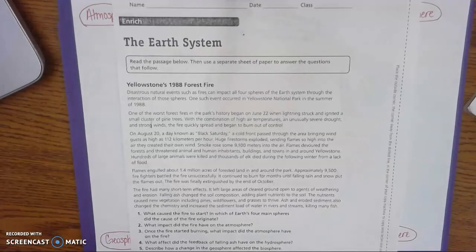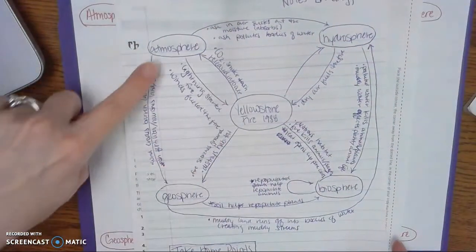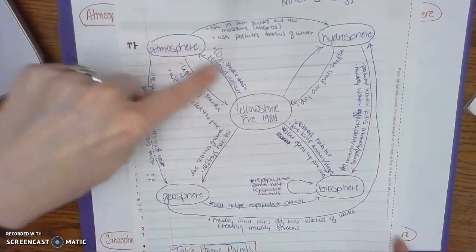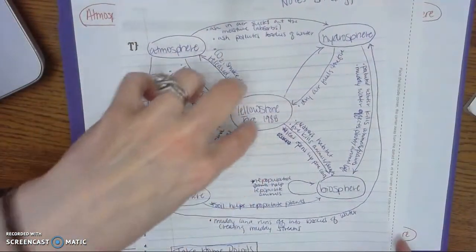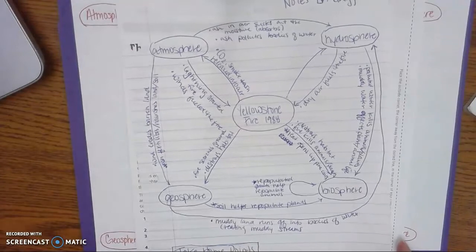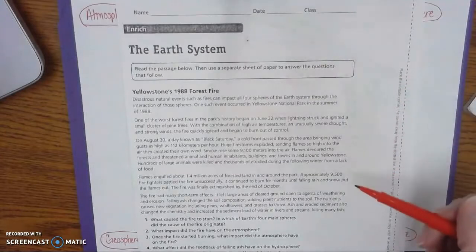Hi students, in this video we are going to look a little bit deeper at Yellowstone's 1988 forest fire and use it as a way that we can explain how these four spheres of the Earth system work together. So we're going to create a diagram, something like this is what our goal is. We're going to take this diagram of how all these different situations coming from this one big event work together and affect all of them. So we're going to start here and use this as a guide.